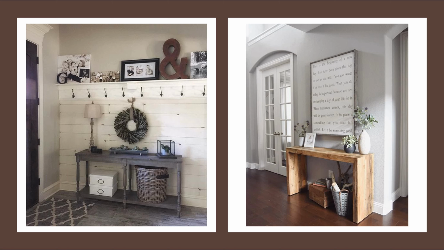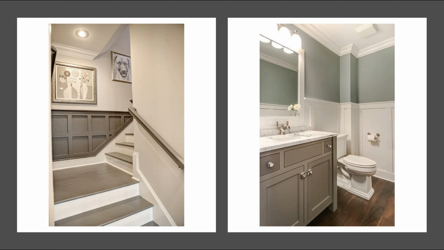In the second picture, the table goes 1/3 of the way up the wall, and the other 2/3 of the wall are used for a very large quote, it looks like. And then the table also has decor on it to balance out the space. Here you have the shiplap going up the stairs. It goes 1/3 of the way up the wall, and the other 2/3 are used for different pictures and collages. In the bathroom, the shiplap goes 2/3 of the way up the wall, and the other third is used for paint.